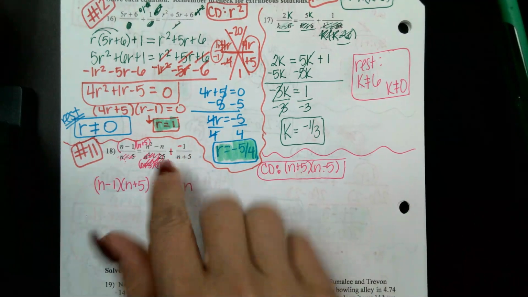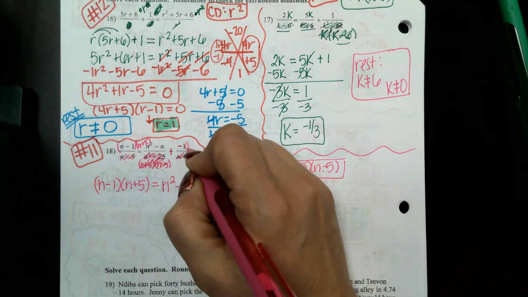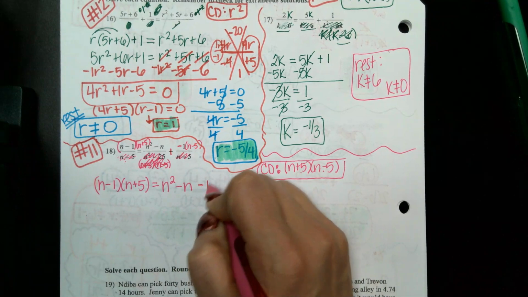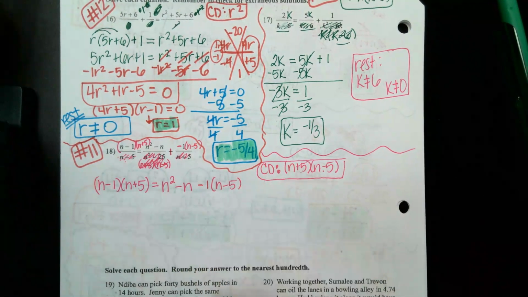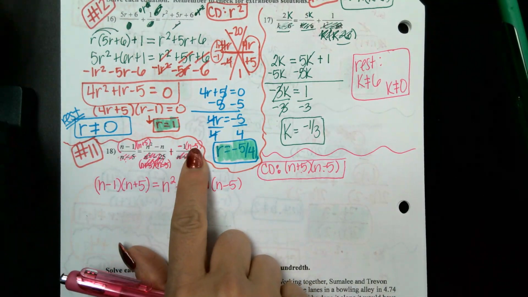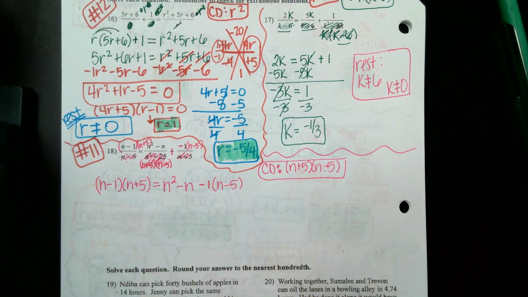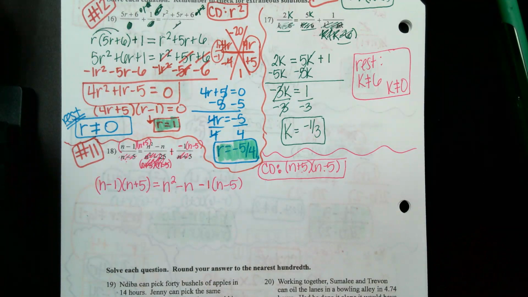This n plus 5 would cancel this n plus 5, leaving behind just the n minus 5. So I have a -1 that I'm going to multiply by an n minus 5. You could put plus -1. I just put it back to a minus sign.